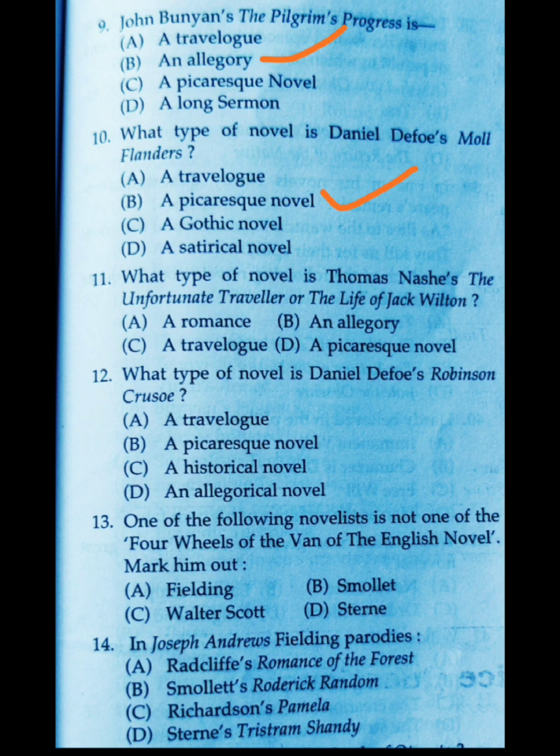Okay. What type of novel is Thomas Nash, The Unfortunate Traveler, or The Life of Jack Wilton? So who has written The Unfortunate Traveler or The Life of Jack Wilton? It is Thomas Nash. And what type of novel it is? So here option C is the correct answer. It is a travelogue. Okay.